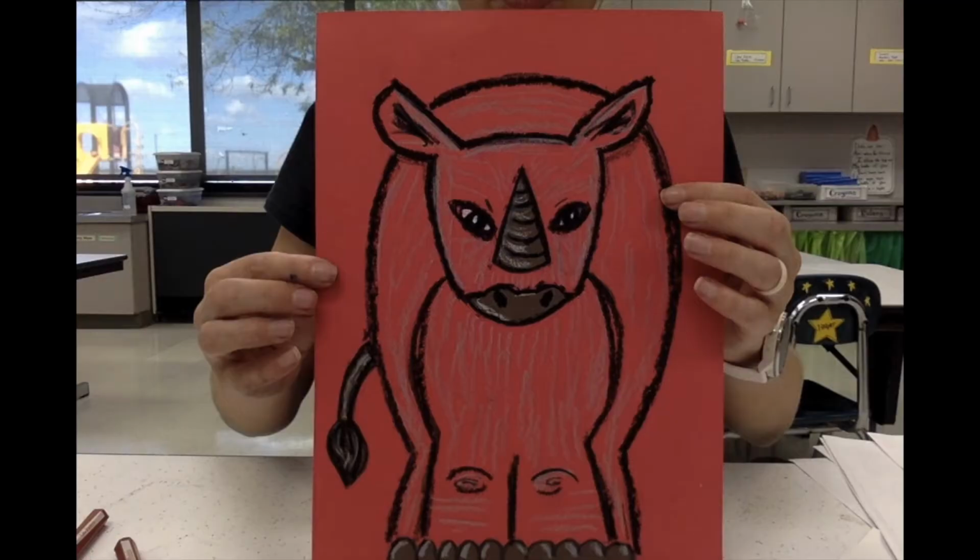Now that I'm done outlining in black, let's take a pair of scissors, cut that out, and we'll glue it together with my background construction paper.